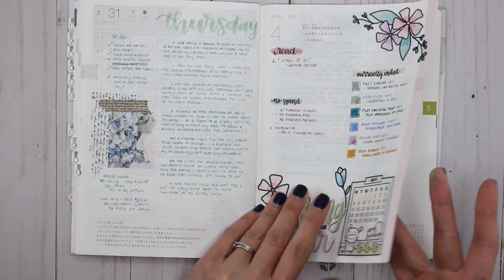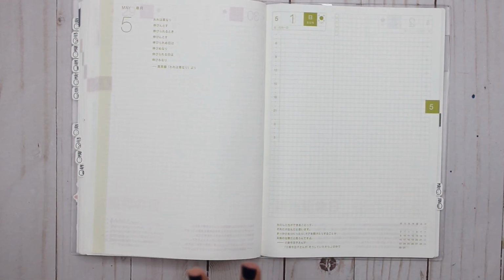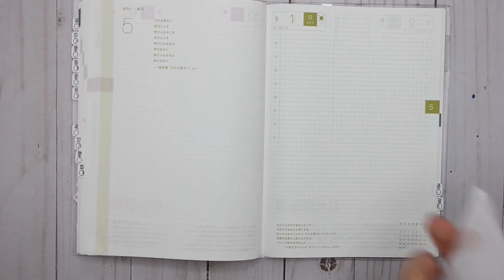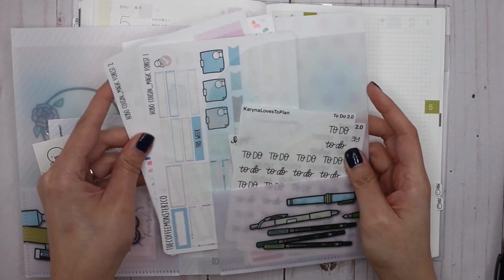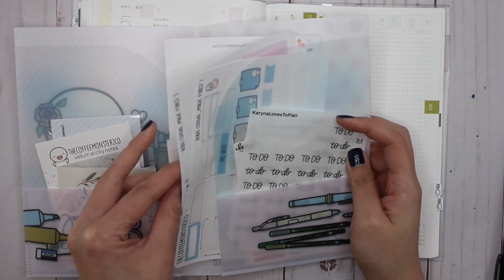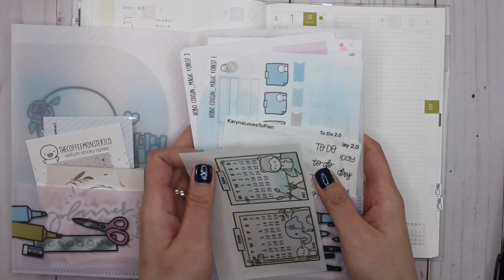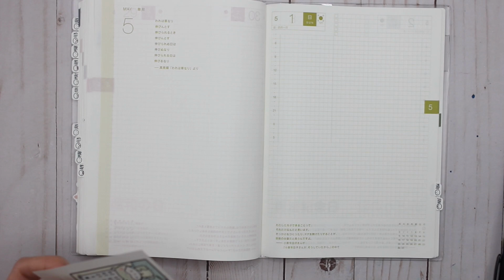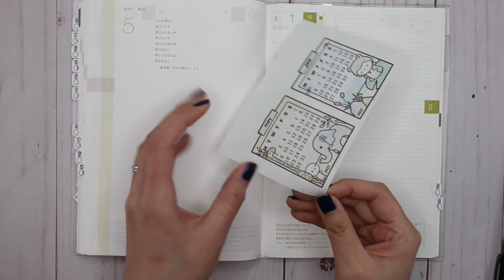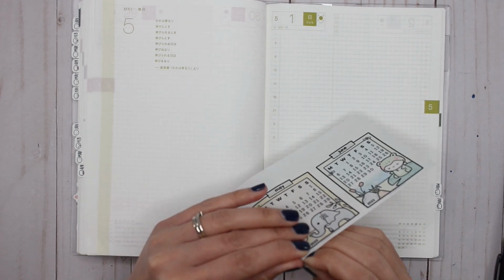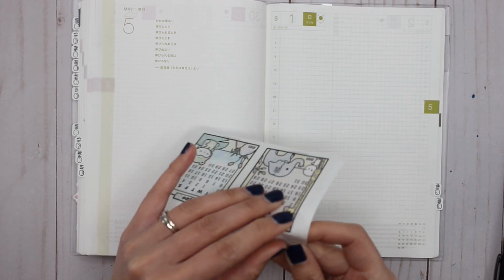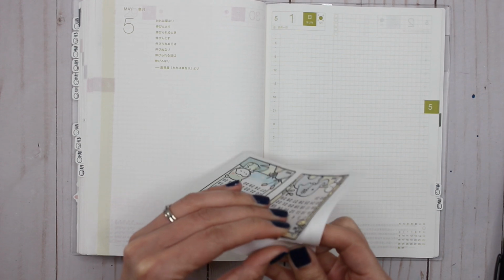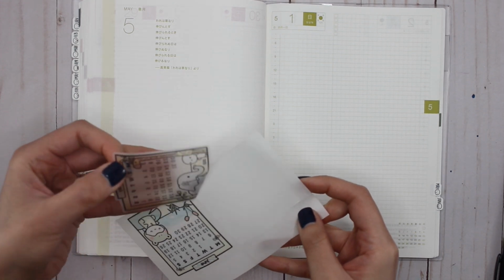So let's move over to May. I forgot to take it out, but I have all of the monthly stickers from Coffee Monsters Co. She actually sells these as well on her website, but I think if you are a part of her Facebook group, you can have access to these.